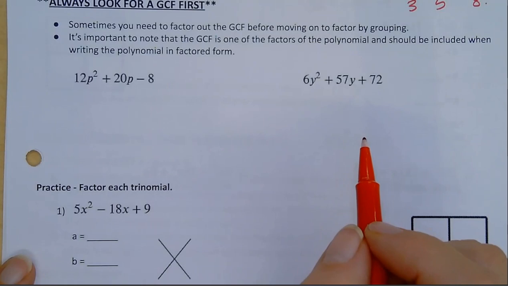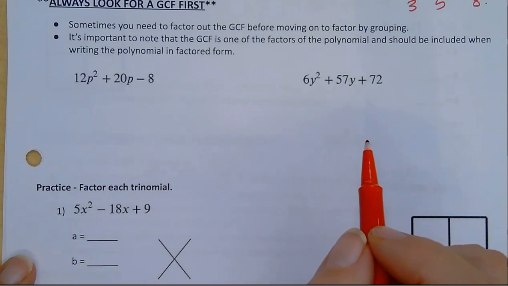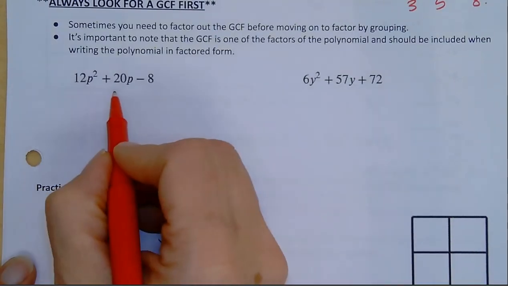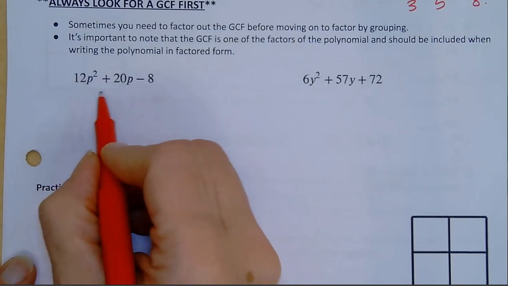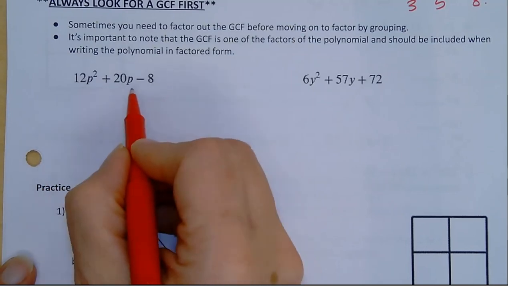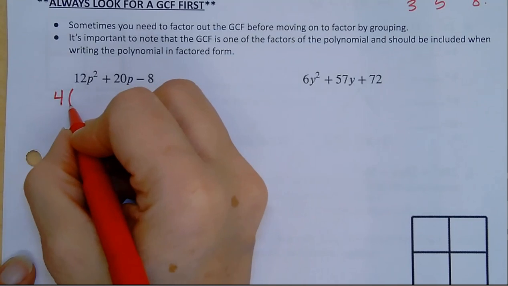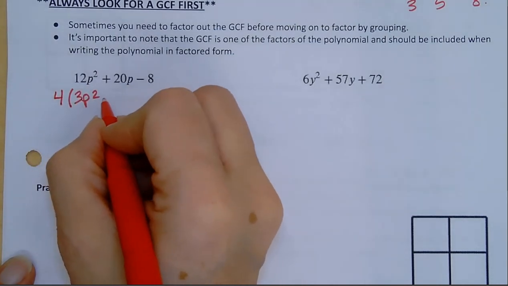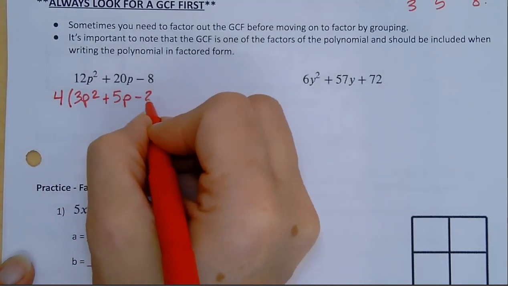Then you have to remember that factor is part of your answer, so don't lose it, okay? So 12p squared plus 20p minus 8, I'm going to pull out a 4. Okay, so I have 4 on the outside. I'm left with 3p squared plus 5p minus 2.